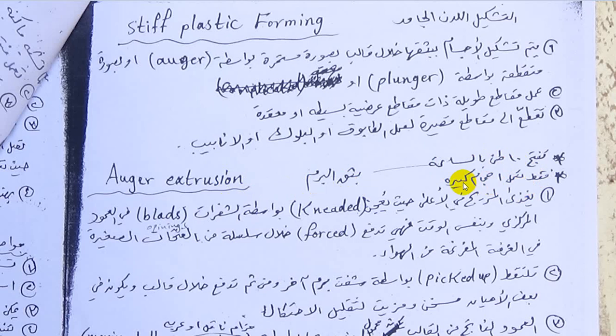It is only specialized for the manufacture of huge sizes, only tremendous sized wares. The mixture of the feed will be kneaded by using blades in the center shaft, and at the same time will be forced through a series of orifices of the de-airing chamber, or the de-airing room, as you can see over here.